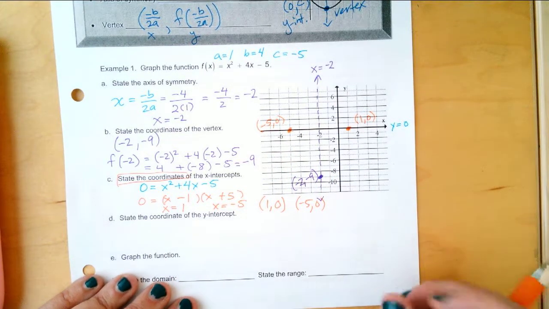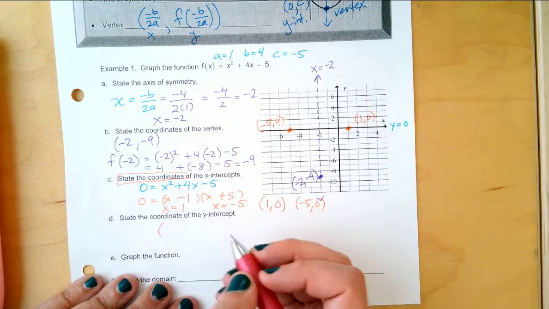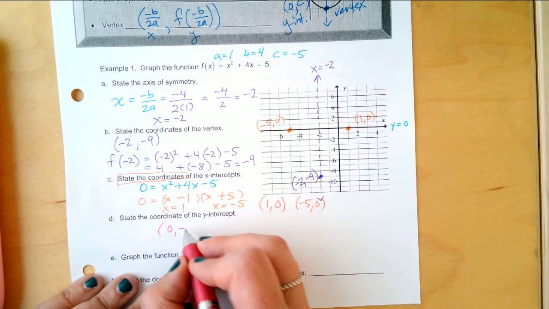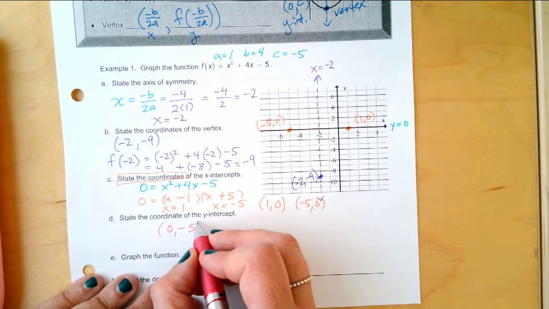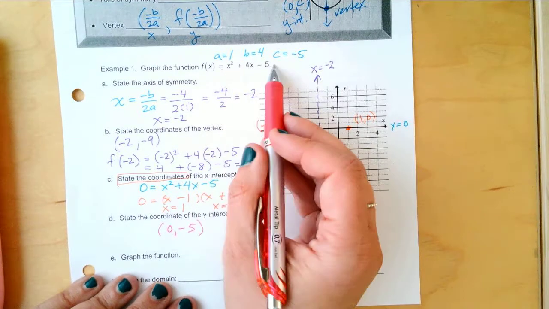What about the y-intercept? Is the y-intercept hard to find or easy to find? Anybody know what it is? Yes, so when you set x to 0, what's the only thing that's left?